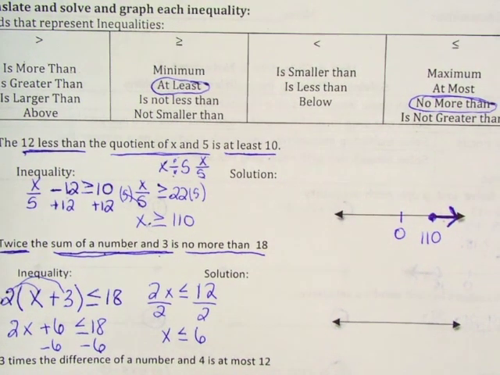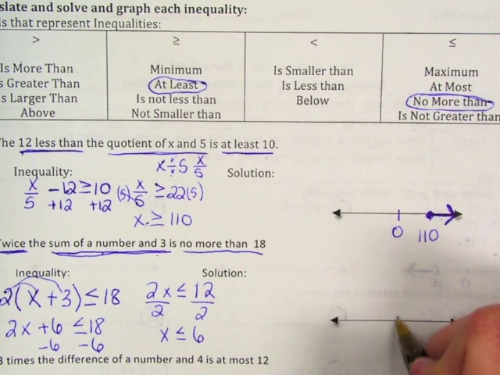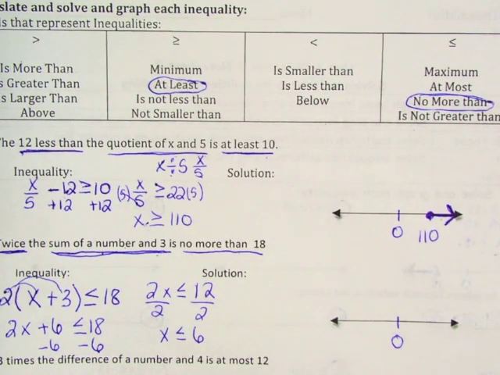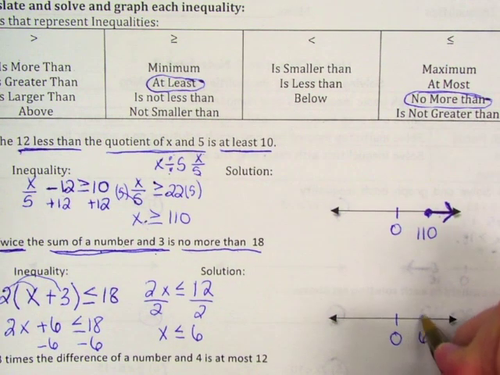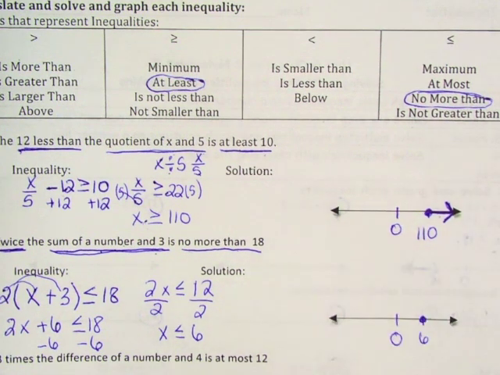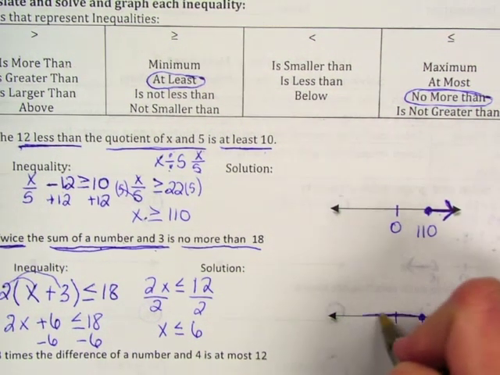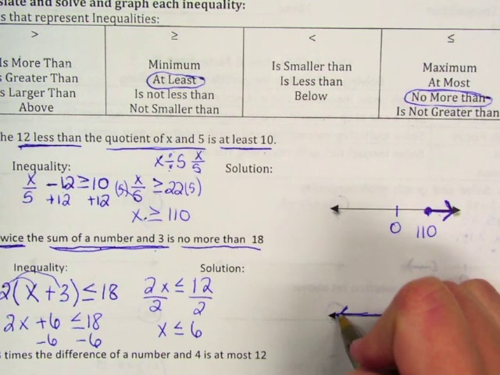Now, I need to graph this. So I'm going to go over to my number line and always put my 0 first. 6 is bigger than 0, so I'm going to put my 6 right here. It has a less than or equal to sign, so I'm going to put a closed circle on 6. This time it says x is less than or equal to 6. Well, these numbers to the left are going to be less than 6, so I'm going to draw my arrow to the left.